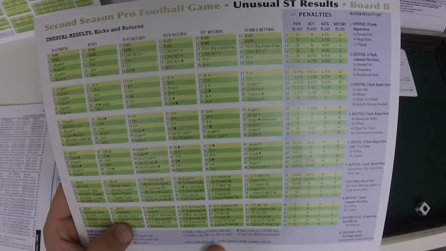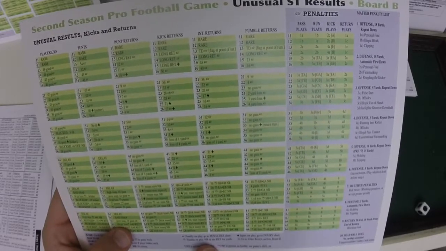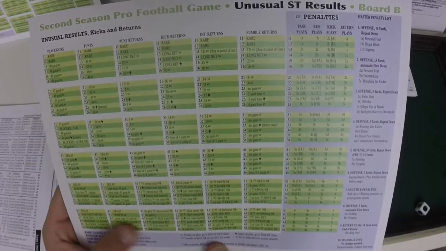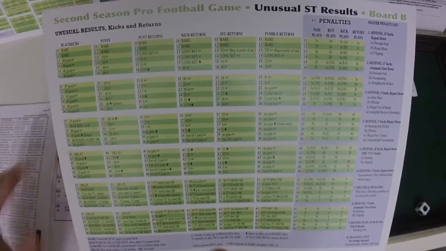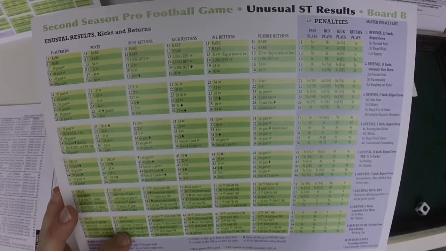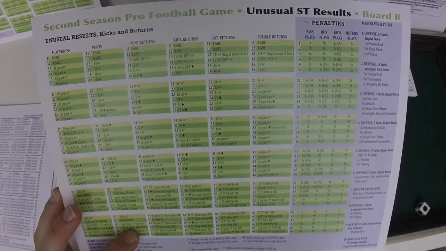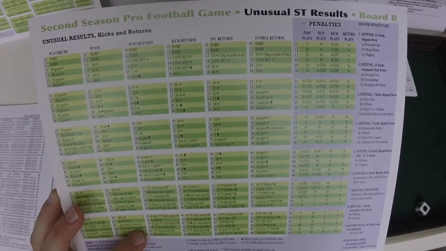Punt, 10-yard loss. Fumble on NR or use return for yards. Huh, I'm not actually sure how this works here. Poor snap, so delayed, 8-yard loss, 10-yard loss, fumble on play, NR, or return with a star.